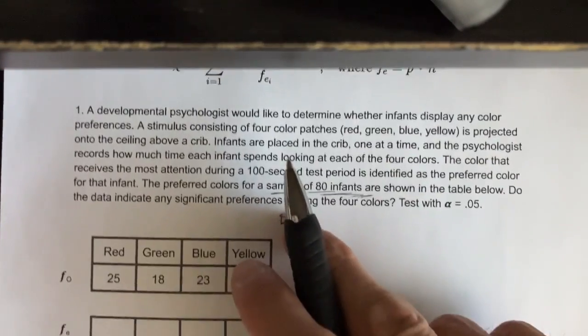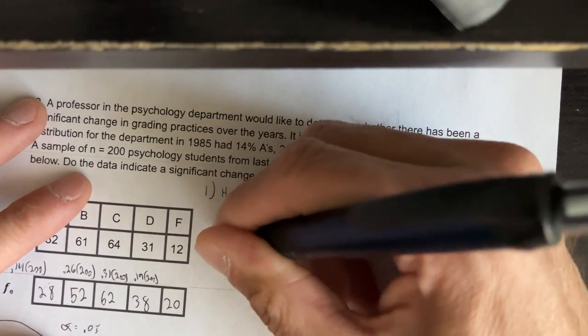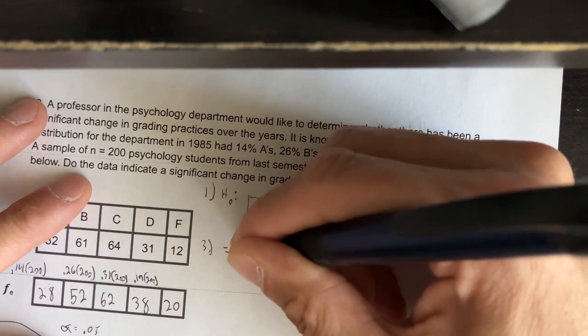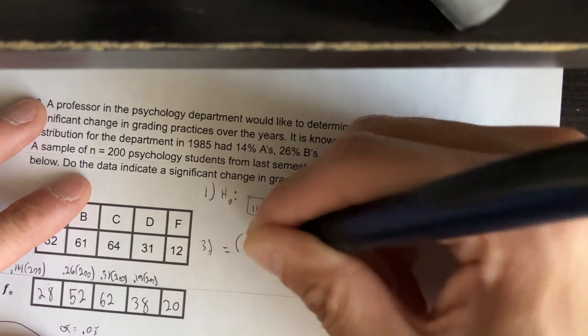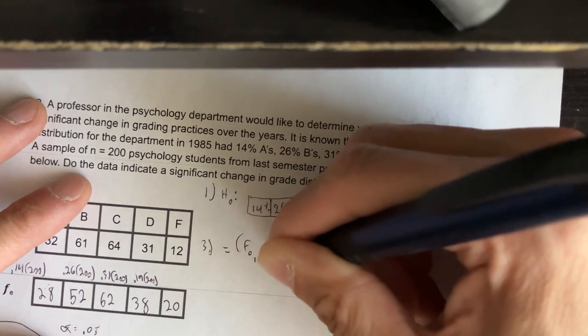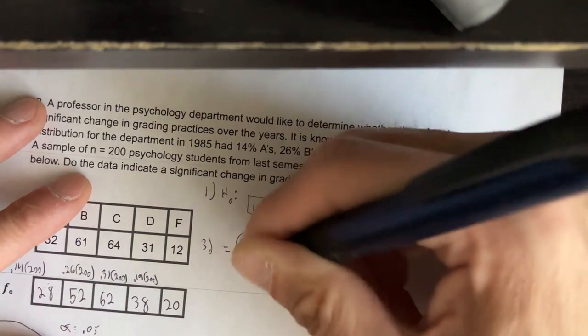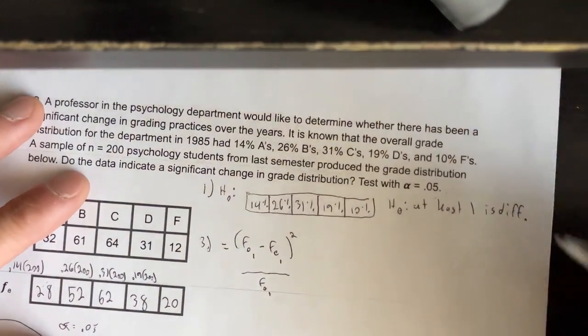So I'm going to go down here and I'll actually do the symbols first. We're going to do FO of the first group minus FE of the first group, square that, set it over FE of the first group.